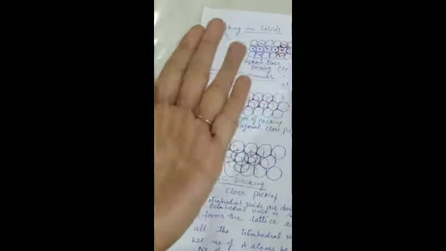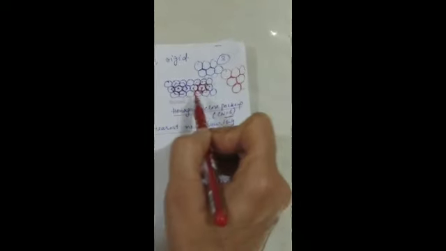Layers means this is the first two-dimensional layer, the second layer, the third layer, the fourth layer, to give it a three-dimensional structure. So the solids have to choose between square close and hexagonal close packing. And since hexagonal close packing is more efficient, more close, the three-dimensional packing takes this as a base layer to form the three-dimensional structures. Now we take packing in three dimensions.